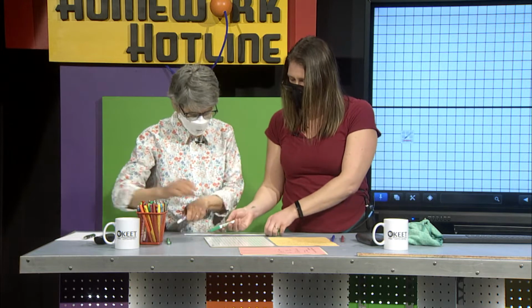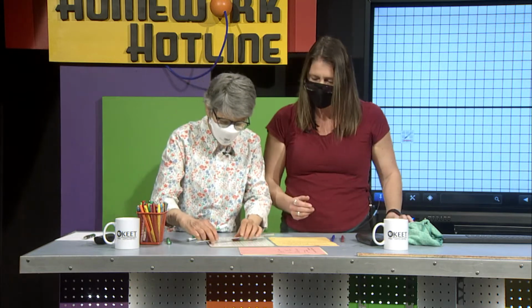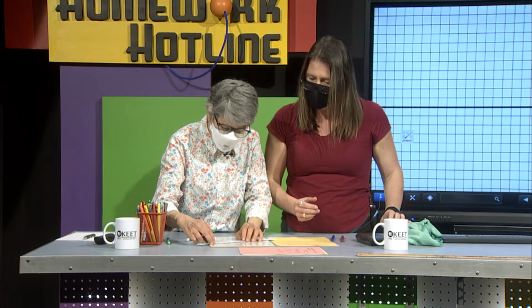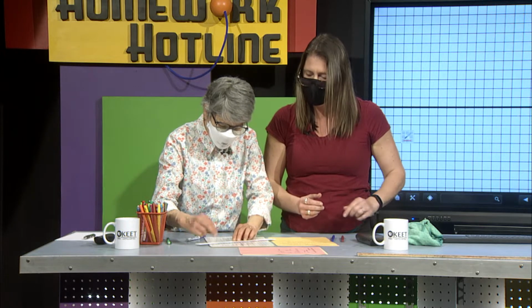We'll do a different color. Here you go. And we'll put a line through it. This is the one that's going up. This is accumulation of snow. Yeah, so it's building up higher, higher, higher.